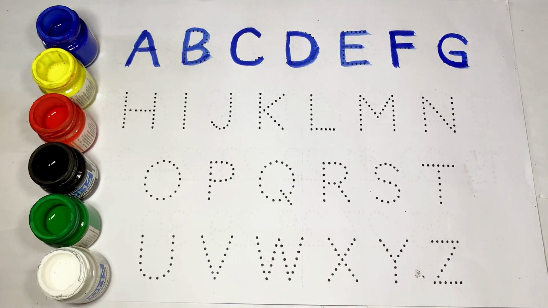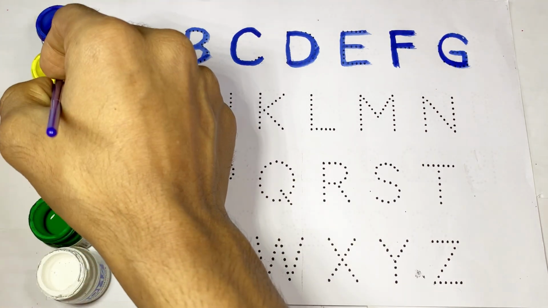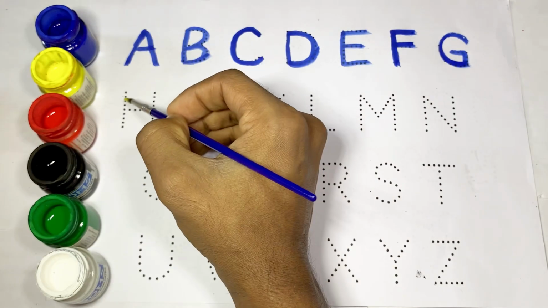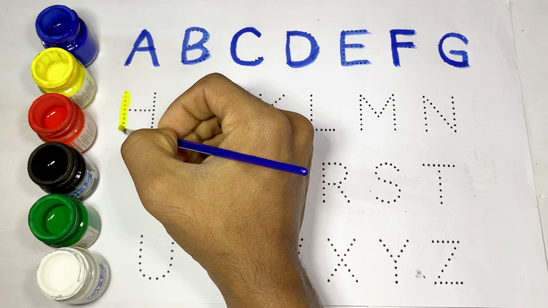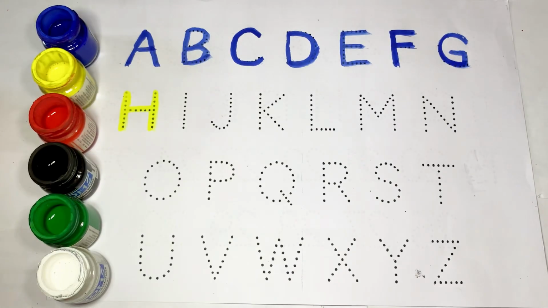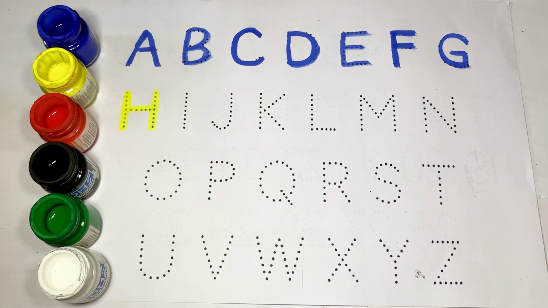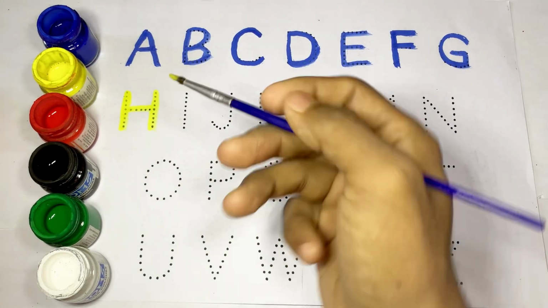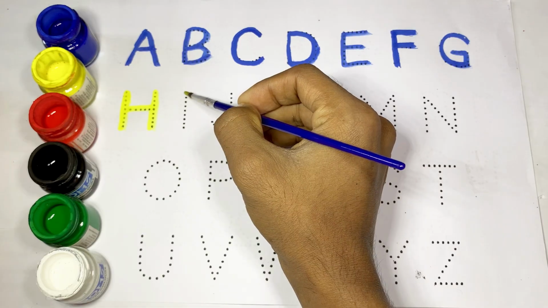Kids, now draw H for hand, H for helicopter. The alphabets of H, and use yellow color. Kids, now draw I for ice, I for ice cream.